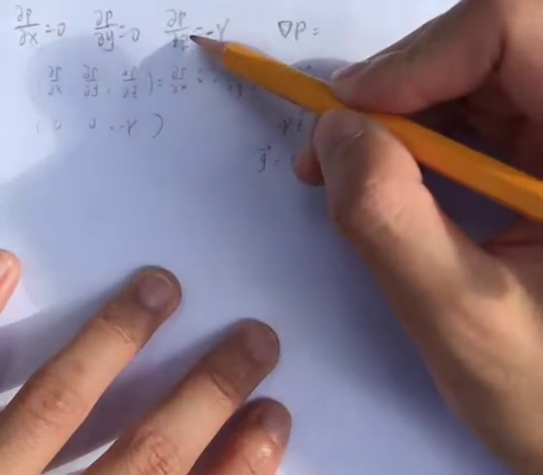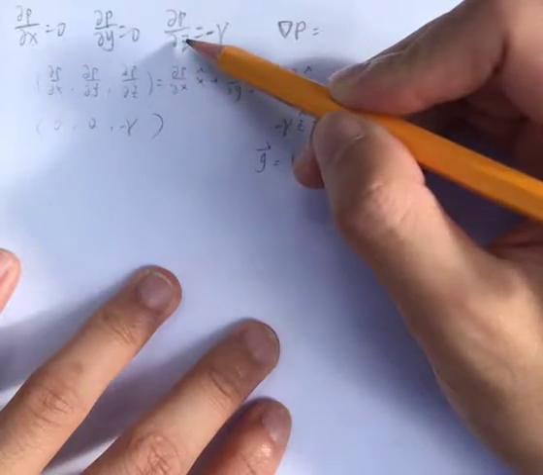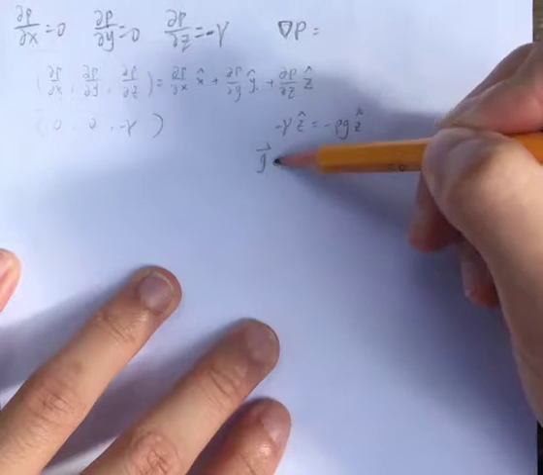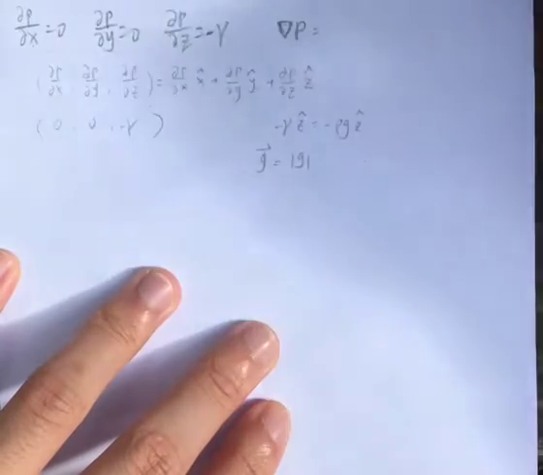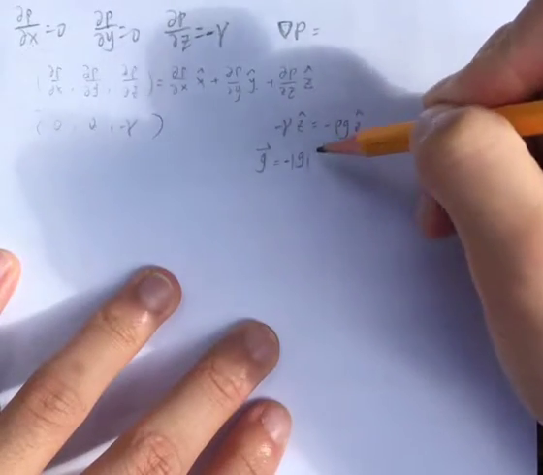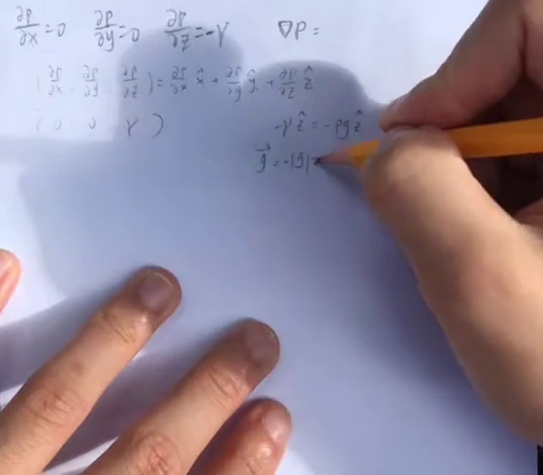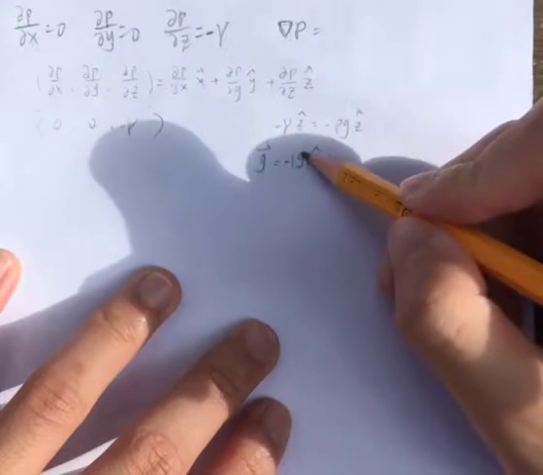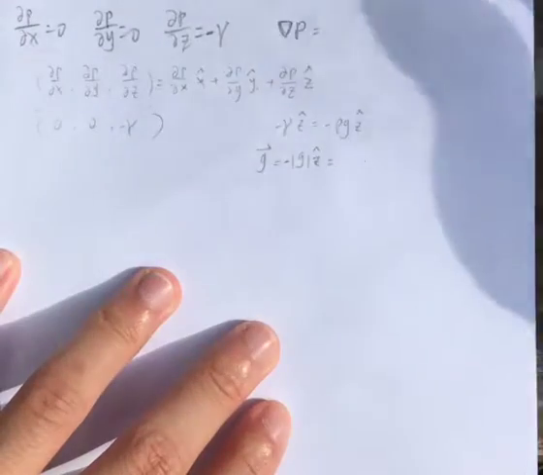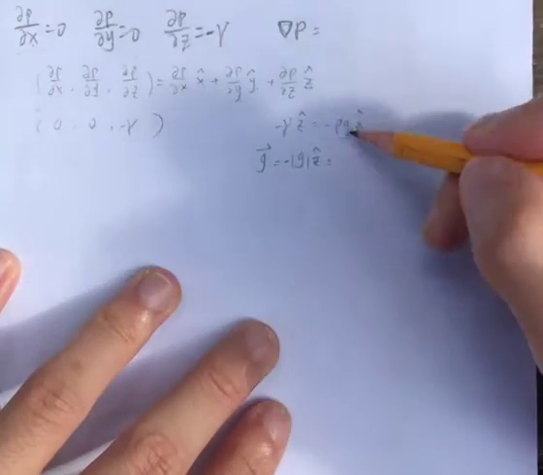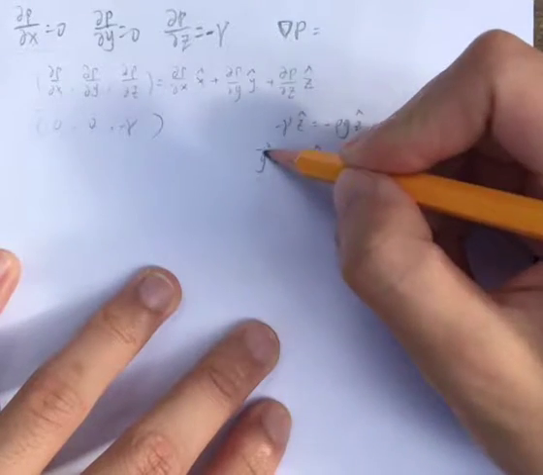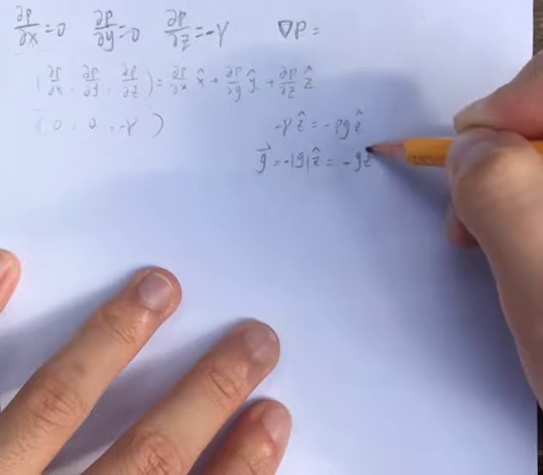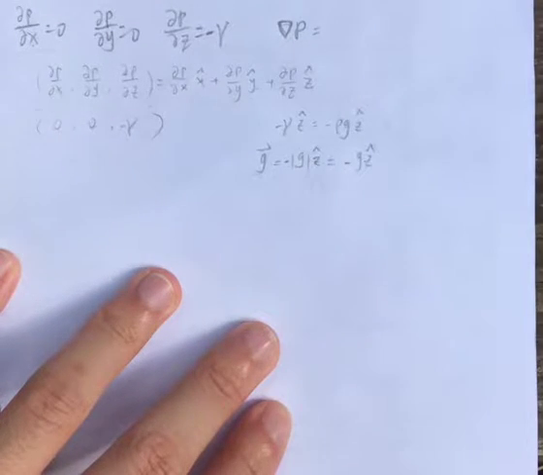Remember, we defined the z direction to be vertical up, right? But the direction of g will be vertical down. So that will be minus g times the z direction. Usually we just write the magnitude of g, or the absolute value of g, just as g here. So we can say the g vector is just minus g times the z direction.